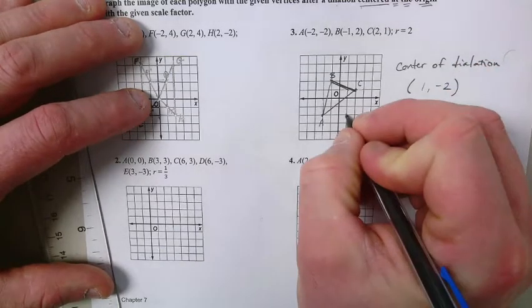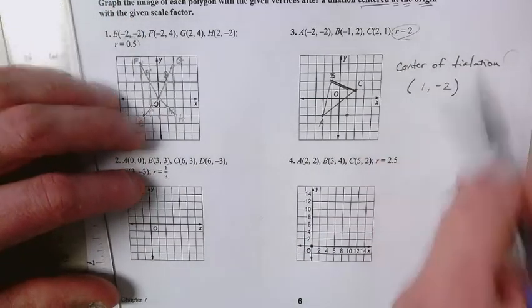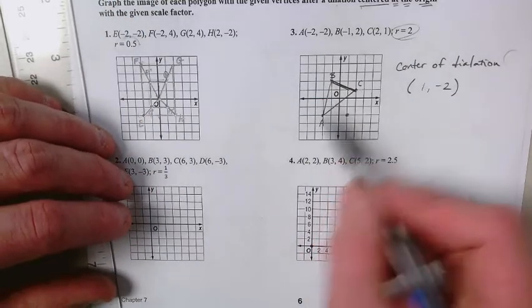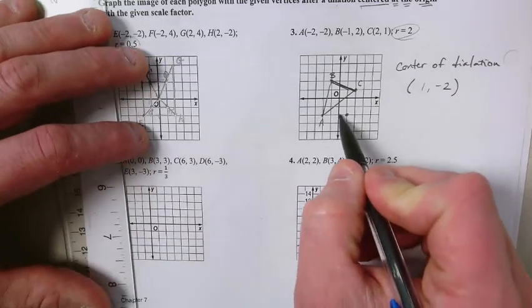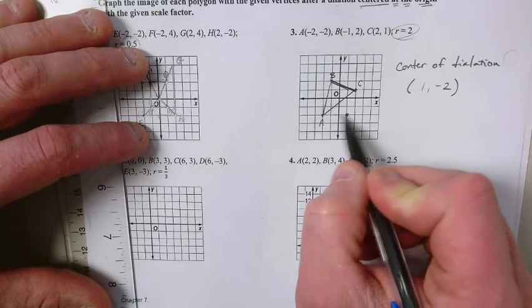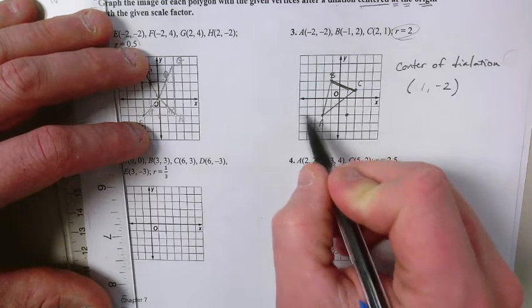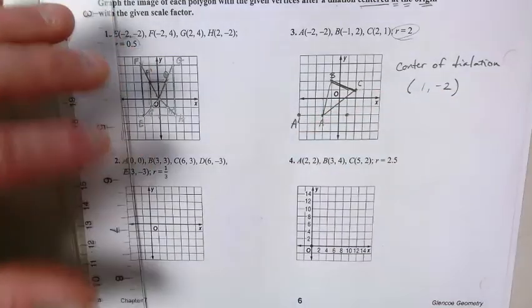Okay, so here's my center of dilation, okay? And it has an R value of 2, so I should be making this twice as big, okay? So I'm going to go left 1, 2, 3. Well, if I'm going to go twice as much, 1, 2, 3, 4, 5, 6, that new point right there is going to be where A prime is at.